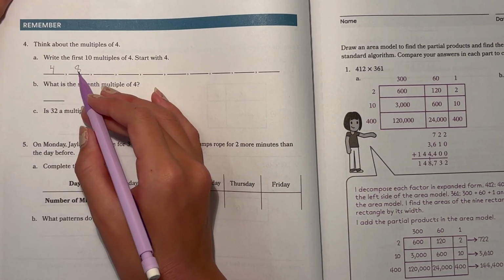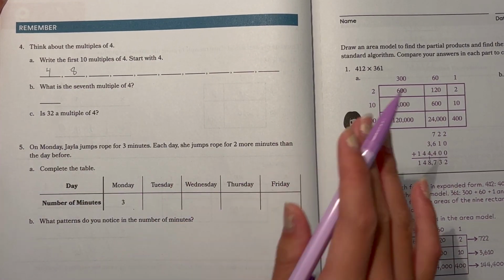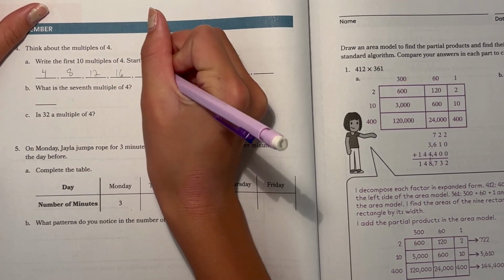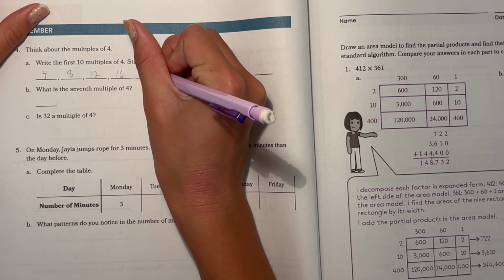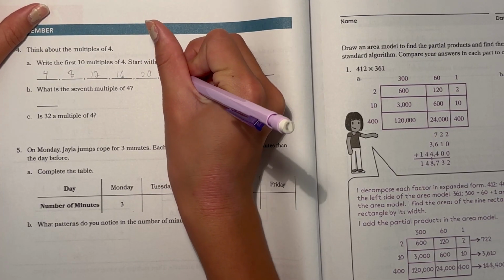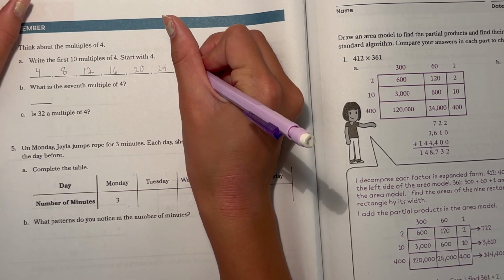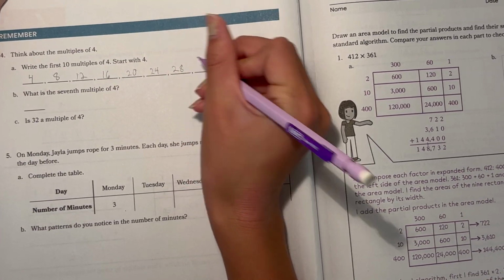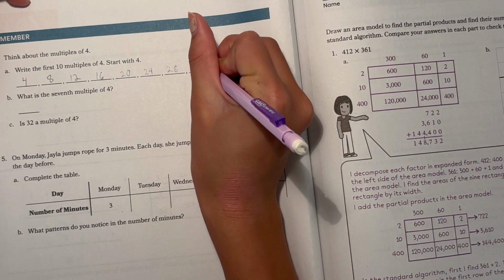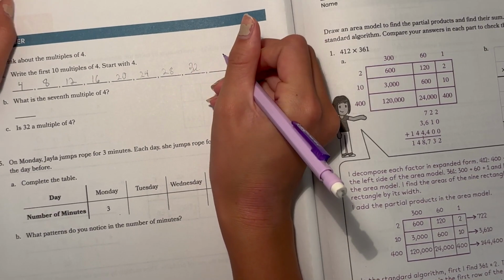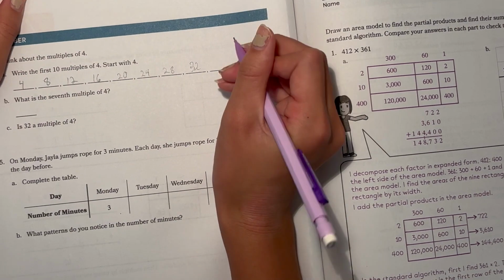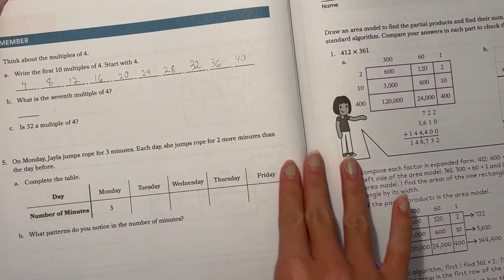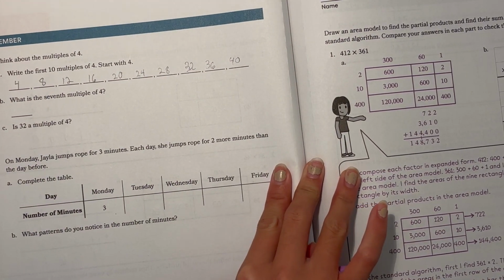So 4 plus 4 equals 8, and then 8 plus 4 equals 12. 12 plus 4 equals 16. 16 plus 4 equals 20. 20 plus 4 equals 24. 24 plus 4 equals 28. And then just like so on. So the next numbers are 32, 36, and 40. And those are the first 10 multiples of 4.